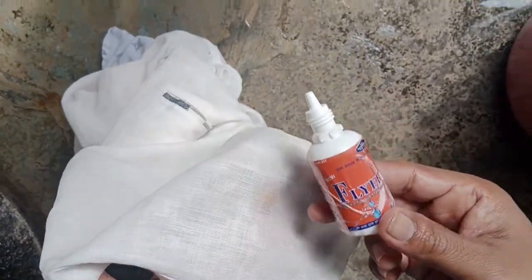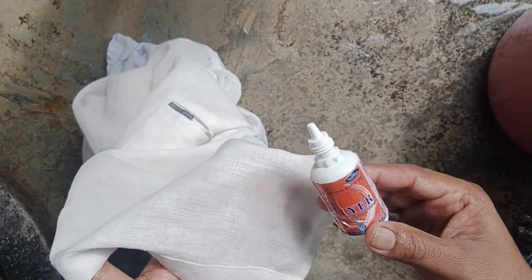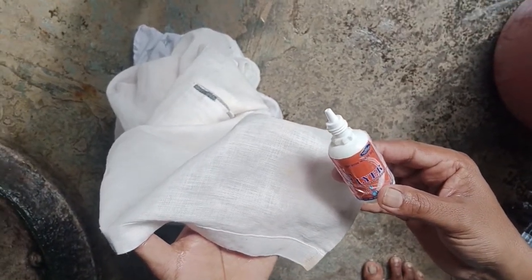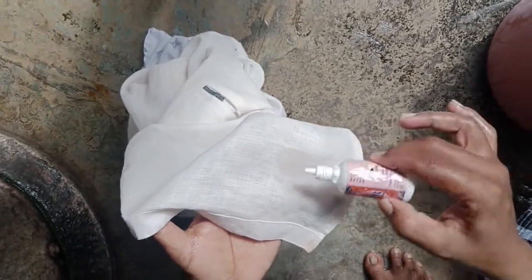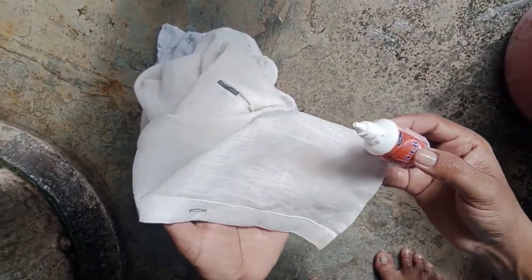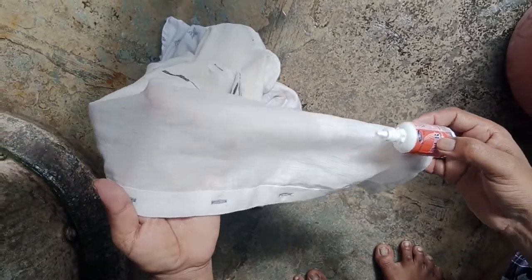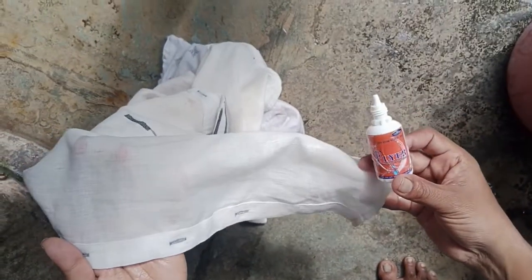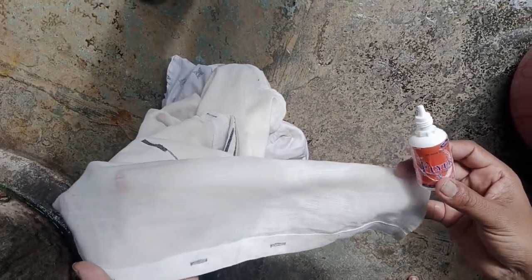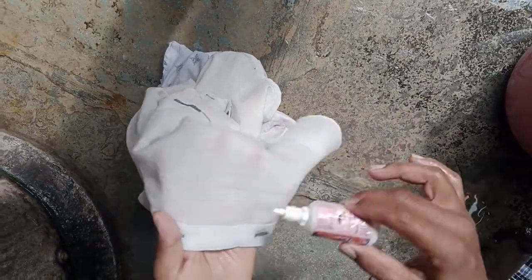This Flyer stain remover is used for any type of color stain: pan gutka stain, haldi stain, turmeric stain, kumkum, but use it only on white cloth and fast color cloth.